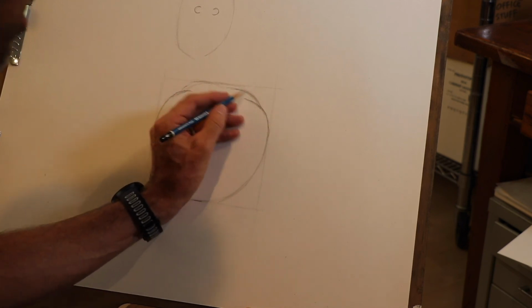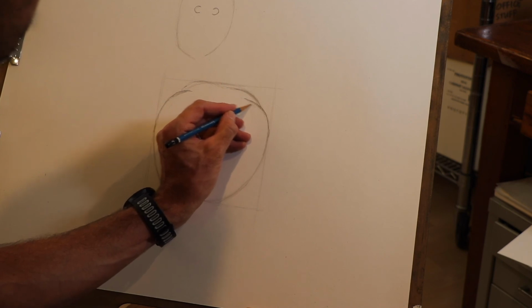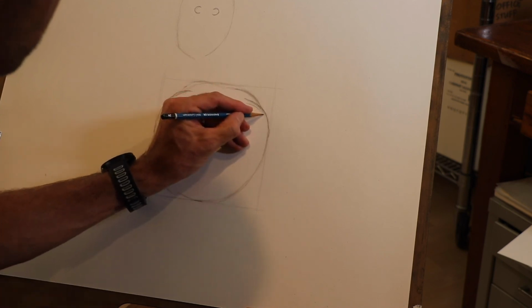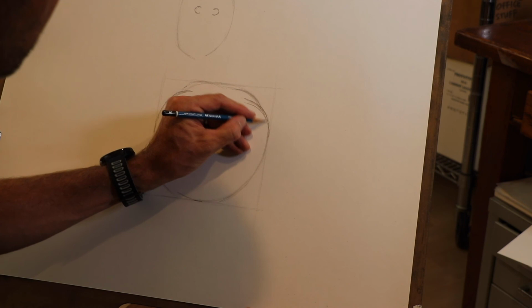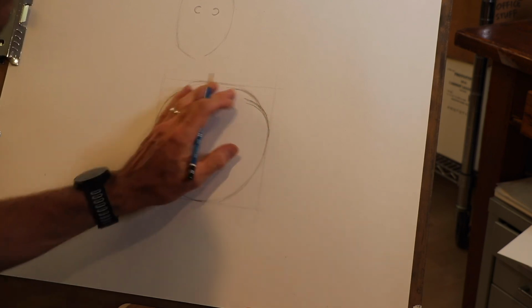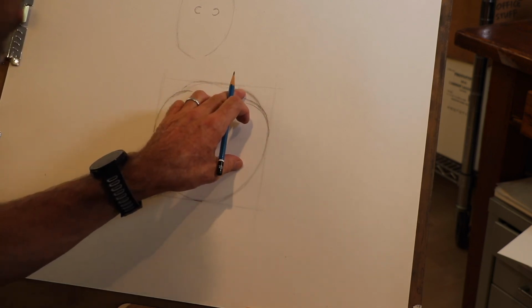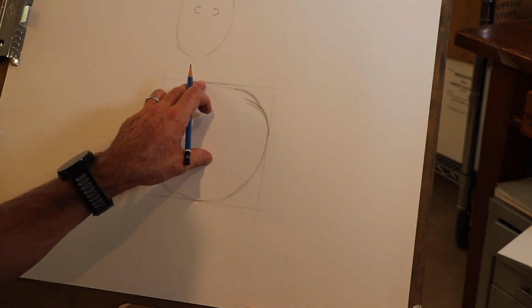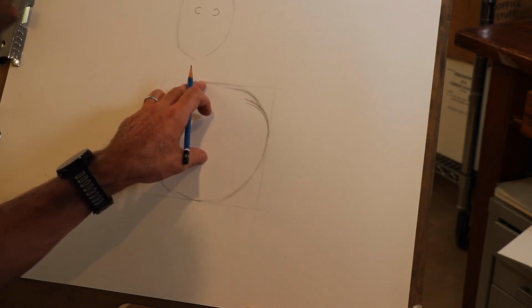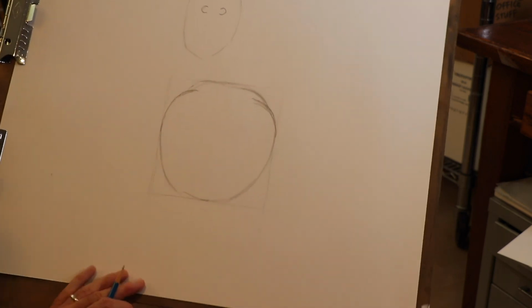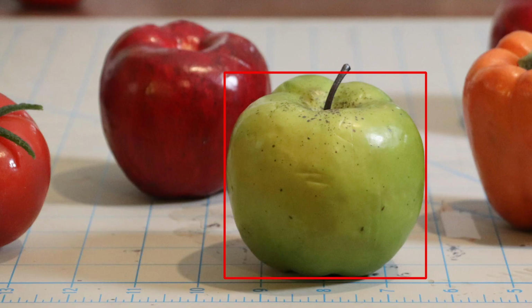So this may be a little bit up high. This may need to come down. And the reason I'm saying it may need to come down is because I want to have enough room to put this curve here and then put this curve here. It's the top left of the apple hitting the top of the box.